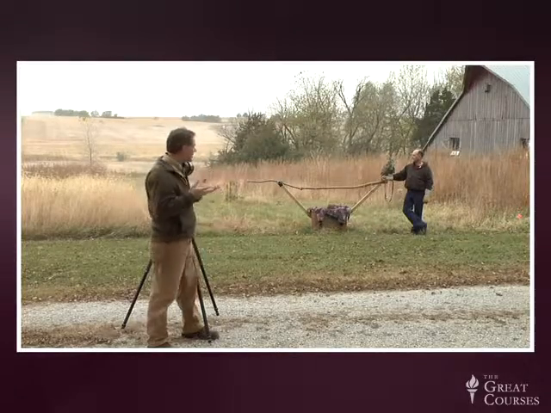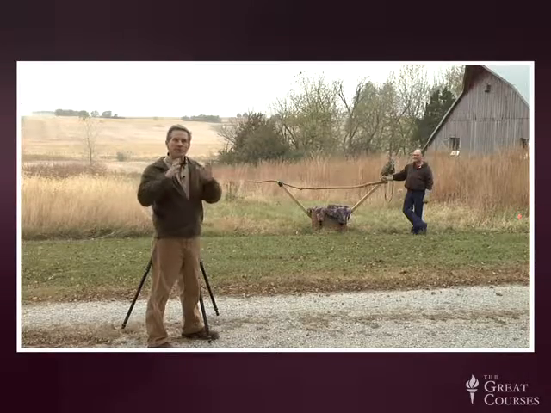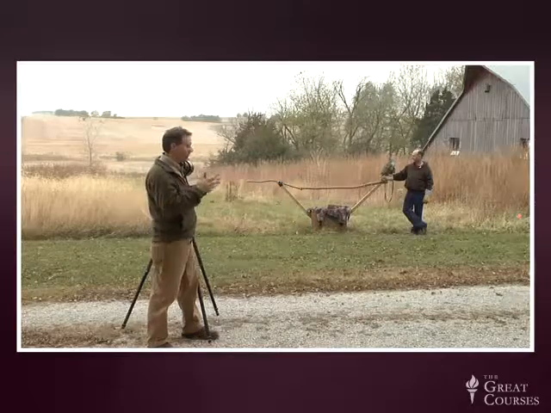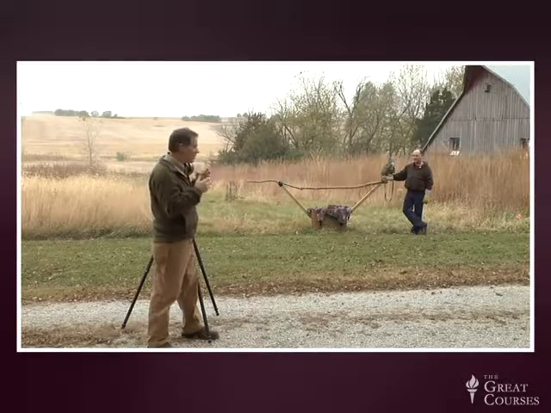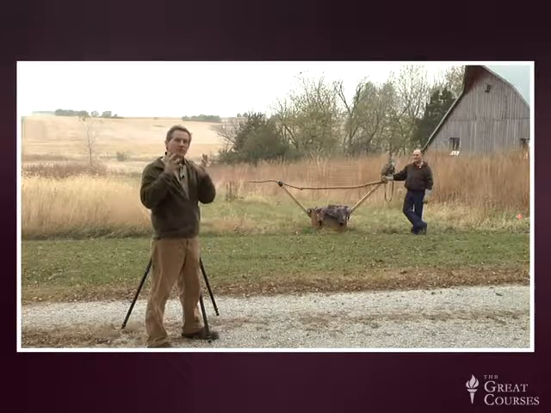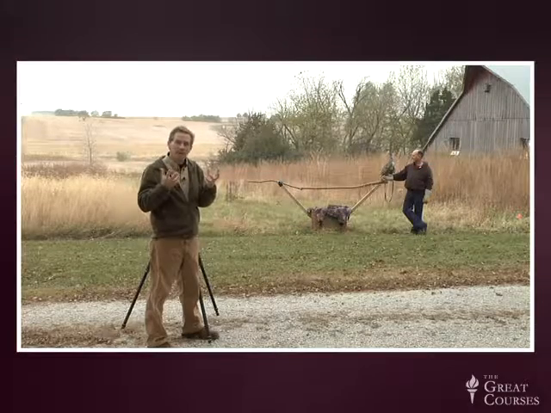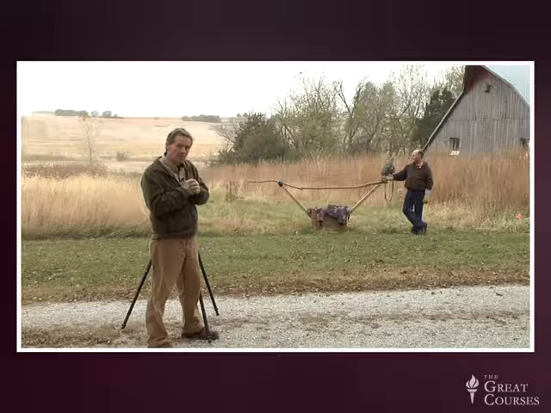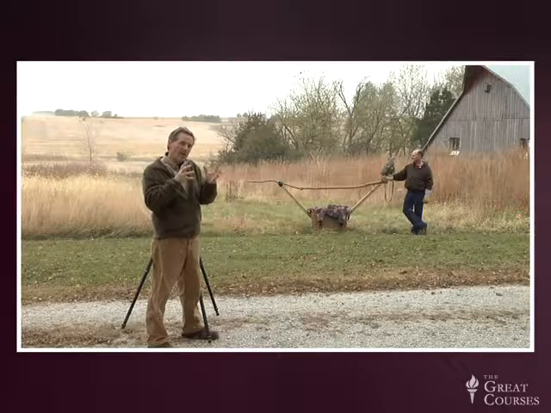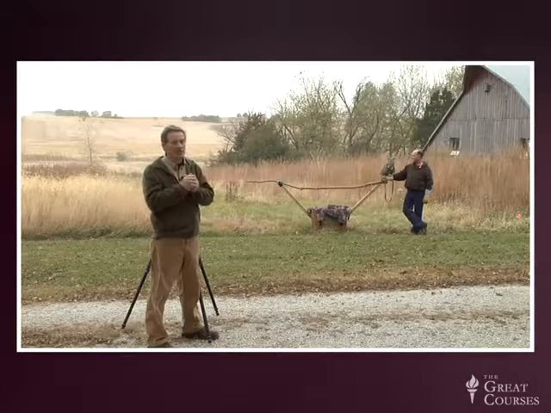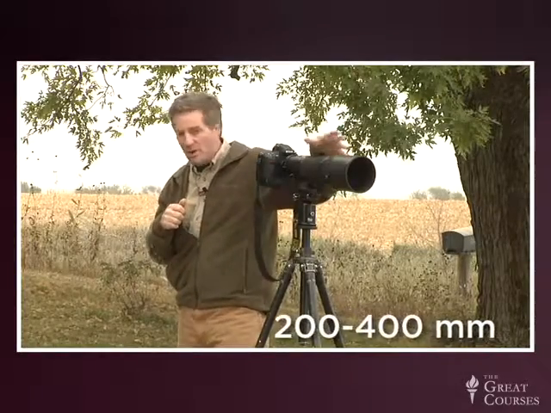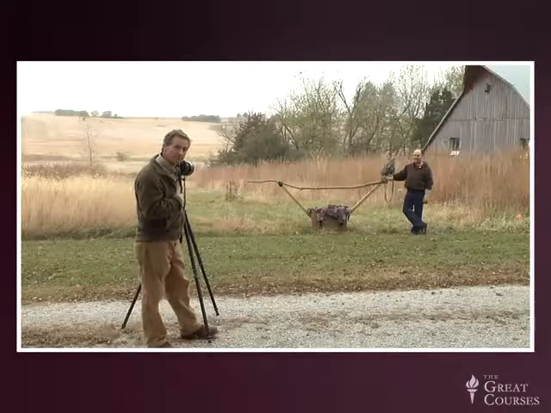Now the disadvantage to a telephoto is that you don't see much of the world. You just see your subject. The advantage to it is that it fills the frame, as I said, but it also makes the background a nice blur of soft color. So in this case, we have prairie grasses in the background. We're going to try that with our telephoto first and just show you how backgrounds are really, really cleaned up well with a telephoto lens. So I have a 200 to 400 millimeter lens here, and we'll get started.